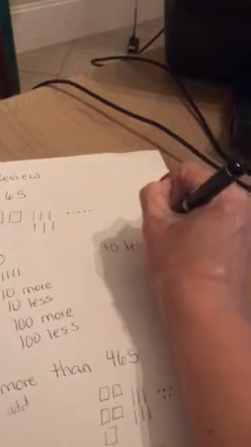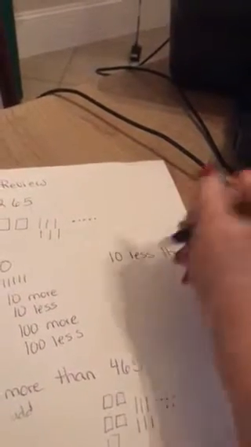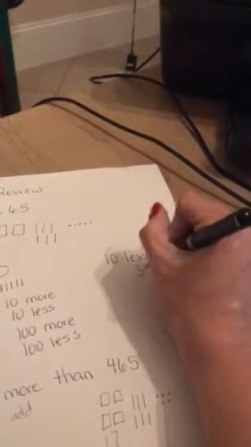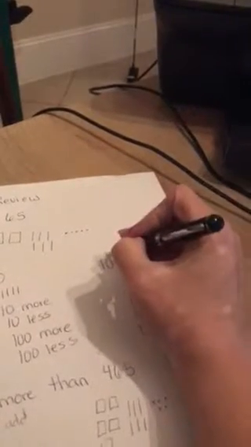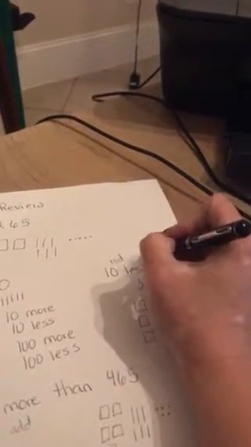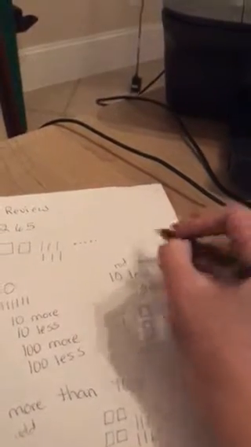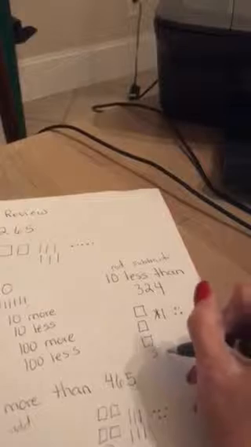Here's one with 10 less. 10 less than, I don't know, let's just say 324. So draw 3 hundreds, 3 flats, 2 tens, and 4 ones. 10 is a rod. Less means to subtract. So we're going to subtract 1 rod. We're going to take away 1 rod. So it's now 300, 10, and 4 ones. So your answer would be 314. That was kind of what we did last week. It was just the very basics.